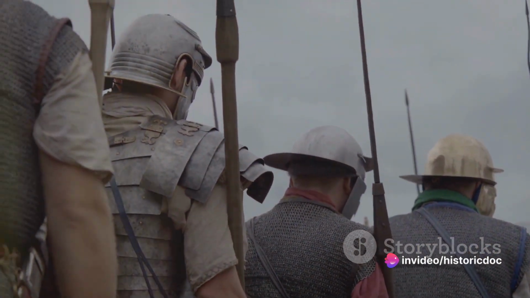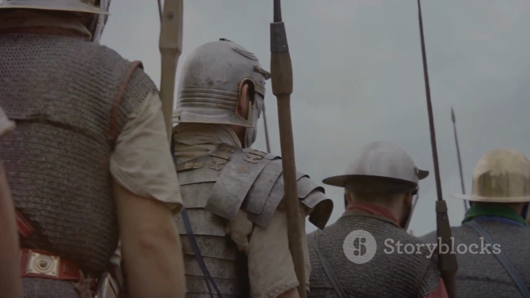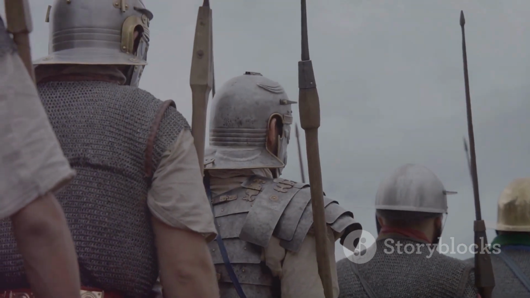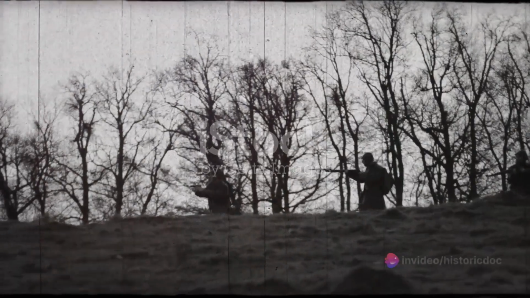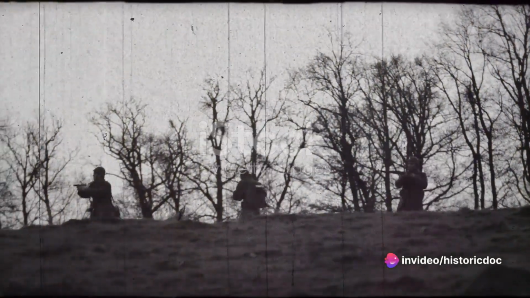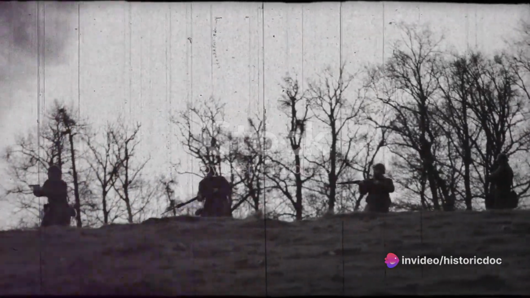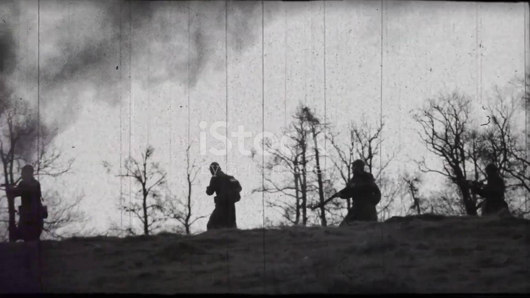Here, the battles weren't just about territory, they were about national pride, strategic advantage, and survival. As Germany and Austria-Hungary faced off against Russia, the Eastern Front became the stage for some of the most significant battles of the war. Two of these confrontations, the battles at Tannenberg and the Masurian Lakes, were particularly pivotal.